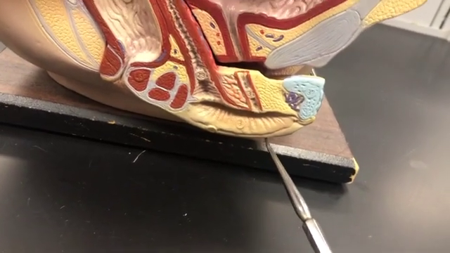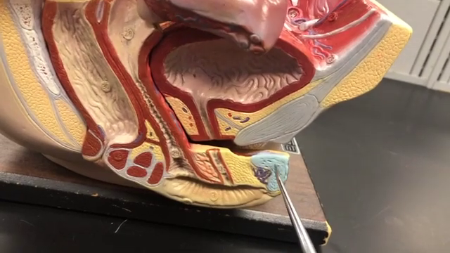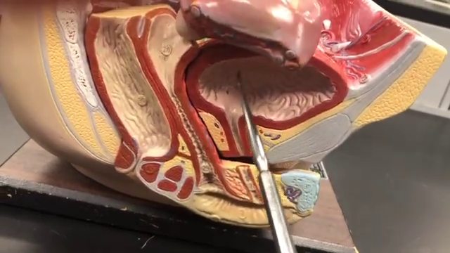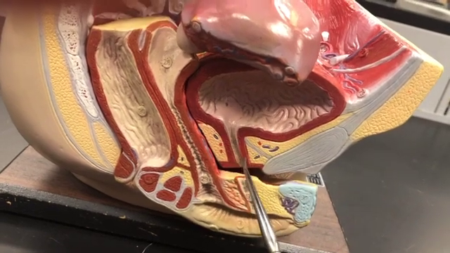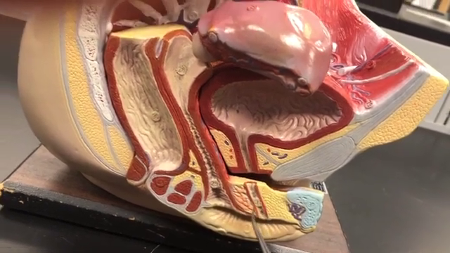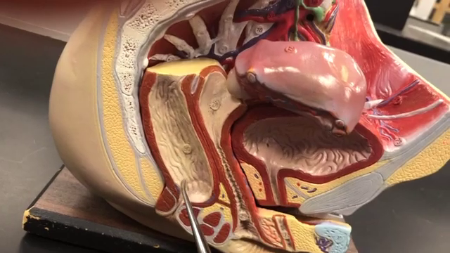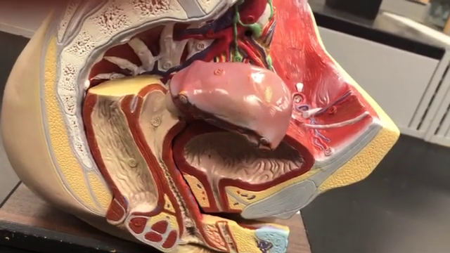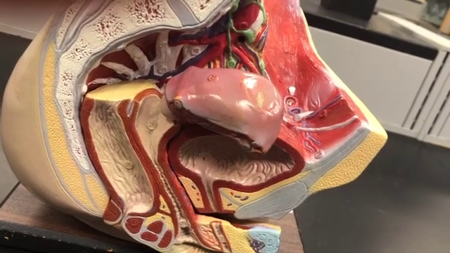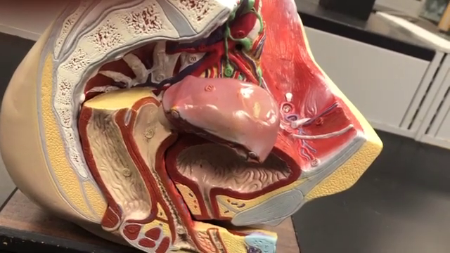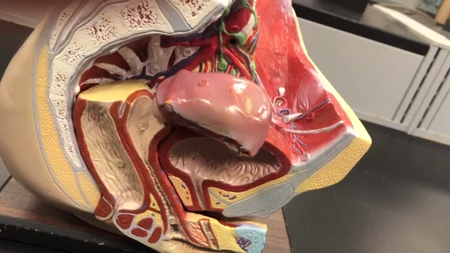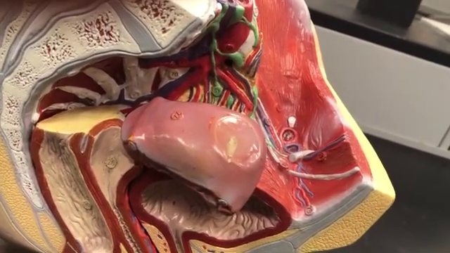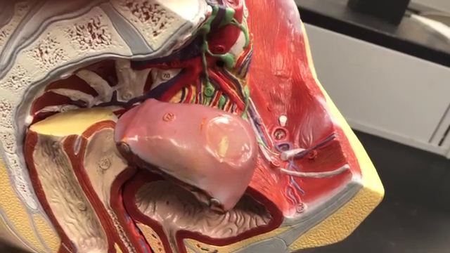labium majus, clitoris, urinary bladder, urethra, and there's a rectum. And this model of the female reproductive system looks like it had something like a tubal ligation, ovaries and uterine tubes are removed.